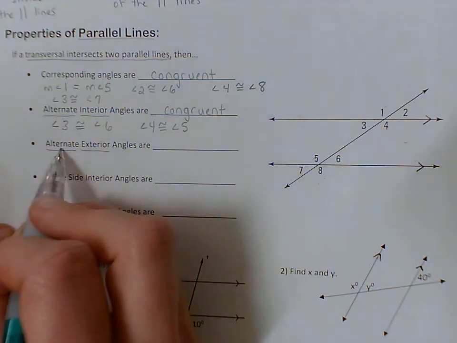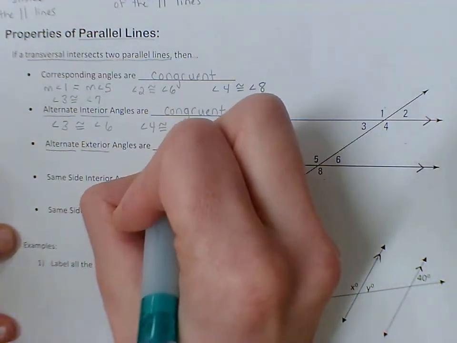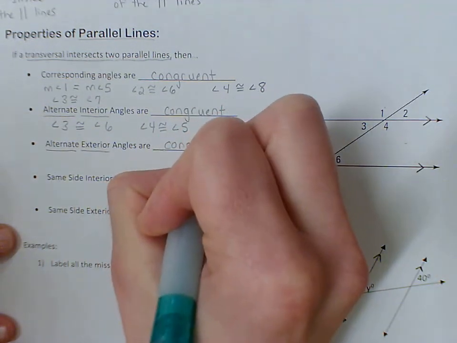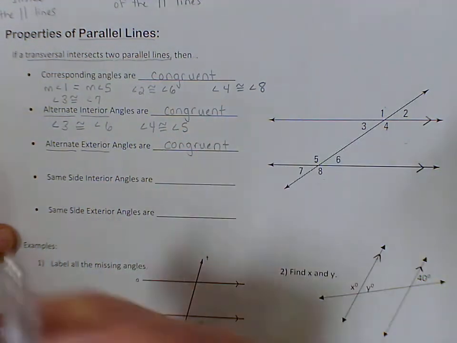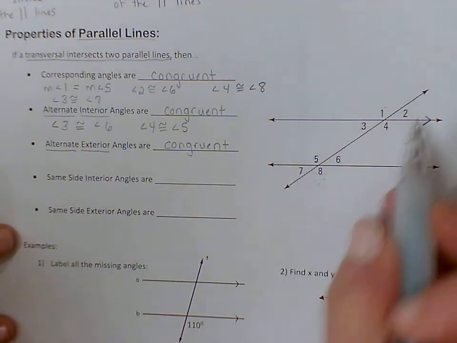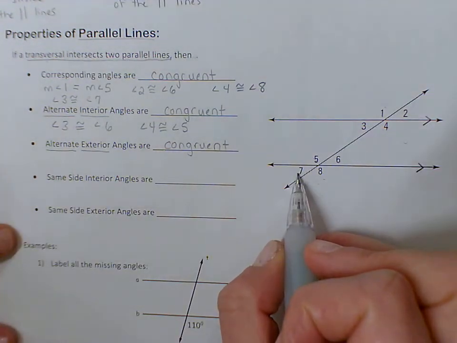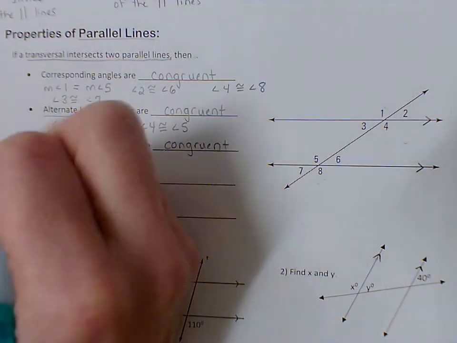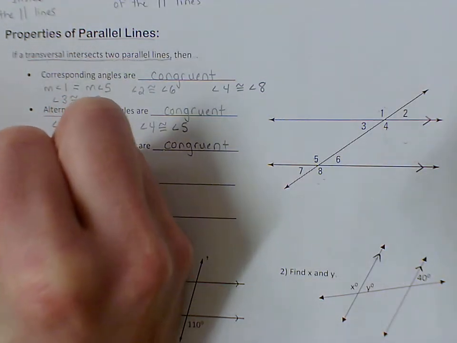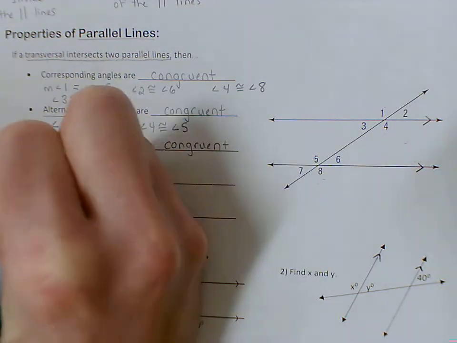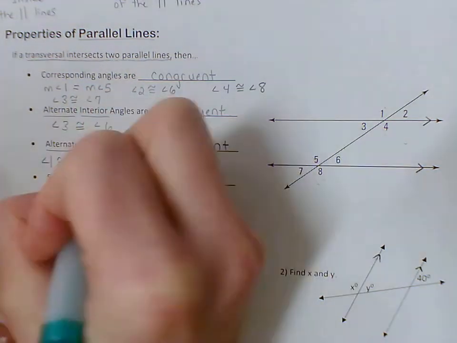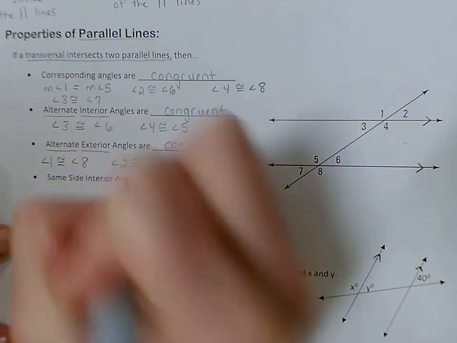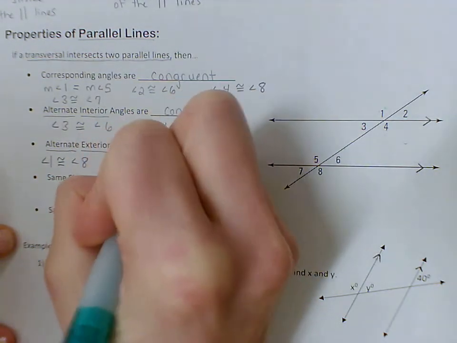Well, I just talked about a second ago, alternate anything will always be congruent. So that means that 2 would have the same measure as angle 7, and 1 would have the same measure as angle 8. So you could say angle 1 is congruent or equal to angle 8, and angle 2 is congruent or equal to angle 7.